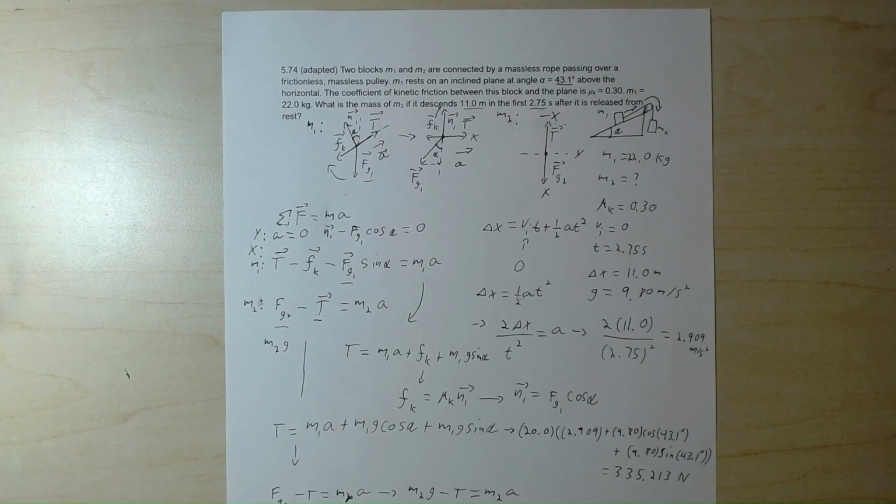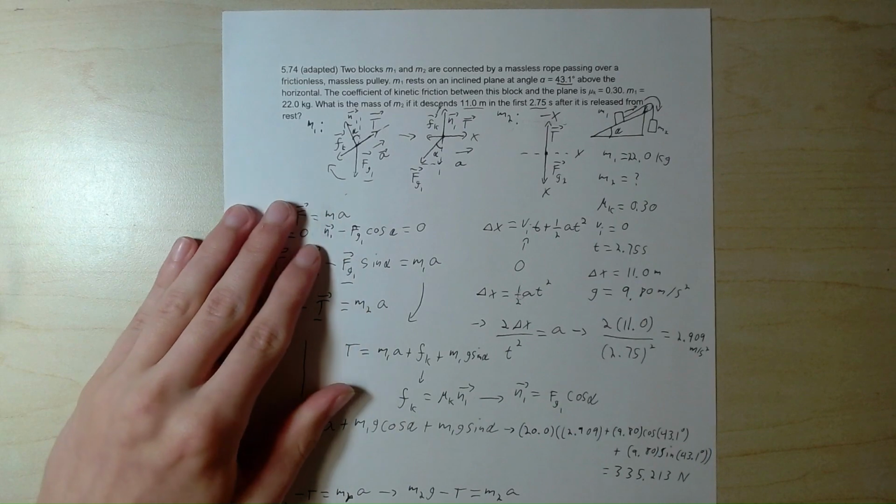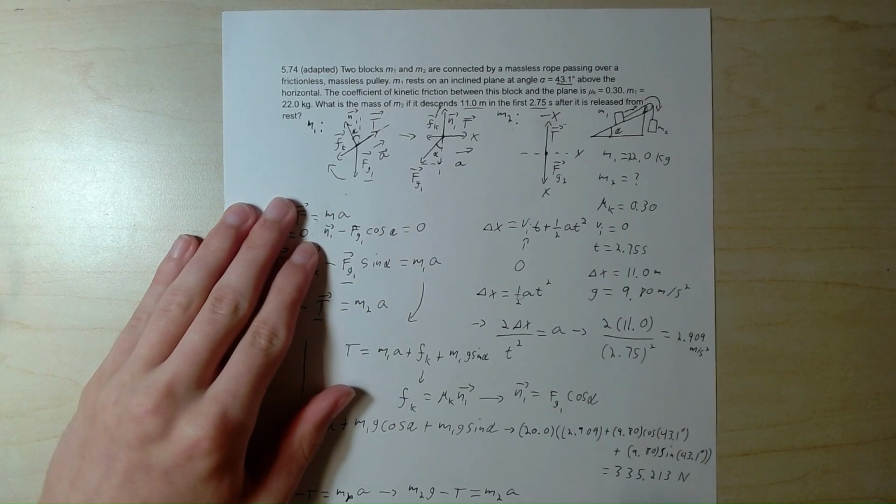So let's plug in numbers here. So for our force of tension, what we got was 335.213 newtons divided by 9.80 minus 2.909.